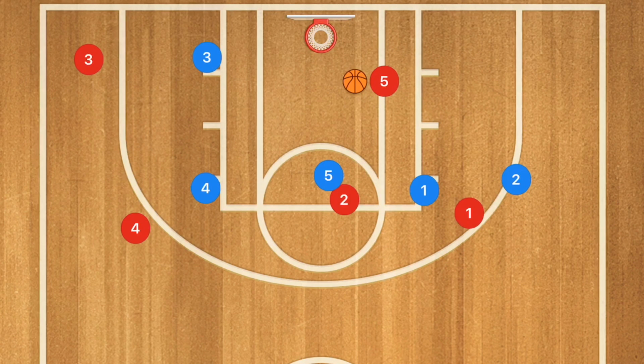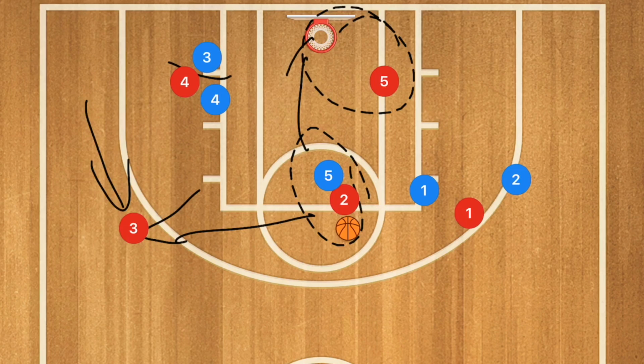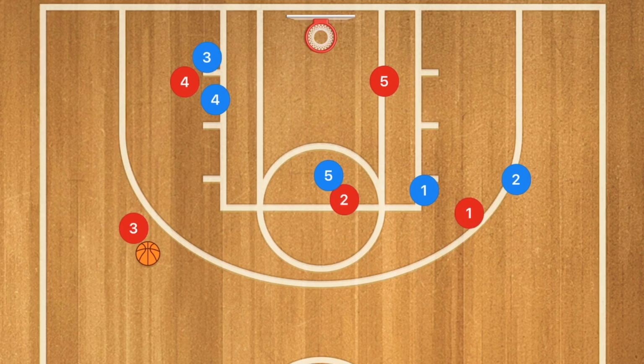We could also run at the same time, having player 4 set a screen down for player 3 so that player 2 has an outlet option if player 5 was not open, or if player 2 was unable to attack the rim for a layup or a jump shot, he could outlet to player 3 for a 3-point shot from the opposite wing. This will give you a couple of different options.